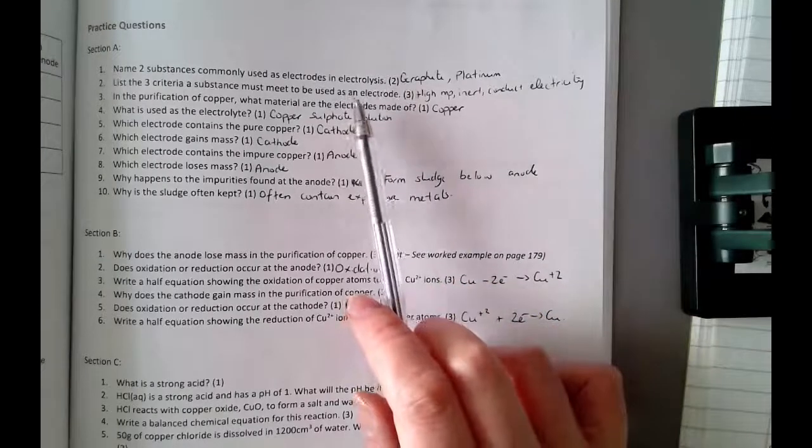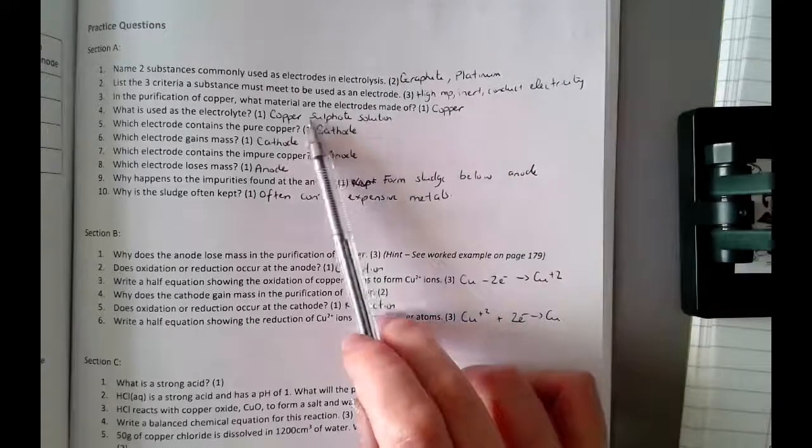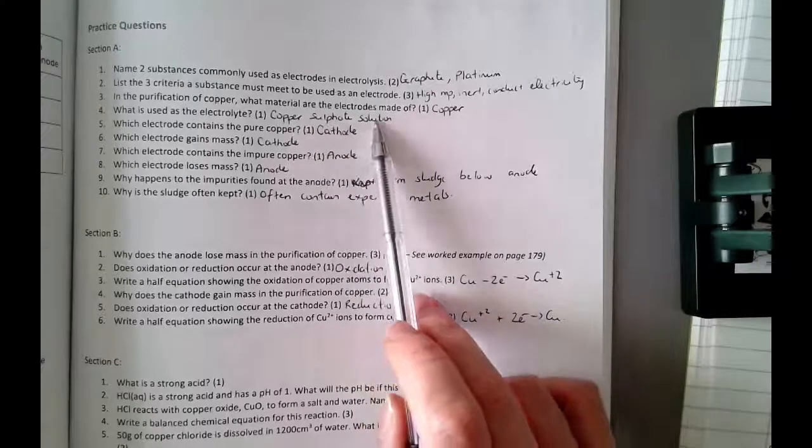However, in the purification of copper, we're going to be using copper. Impure copper at one electrode, pure copper at the other. Your electrolyte is going to be copper sulfate solution. Make sure you're not just writing copper sulfate, it should be a solution. Or you could say molten, to be fair.